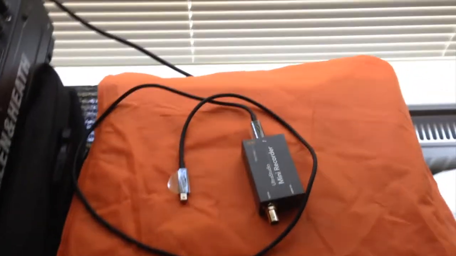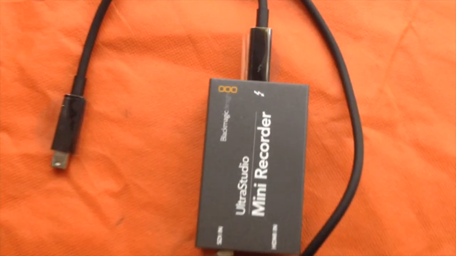Okay guys, this next bit of kit is 100% imperative to be able to stream your DSLR online through your computer. Without it, it simply would not work. So it's unfortunate, but you are going to need to invest between 130 to 230 pounds for this little box.